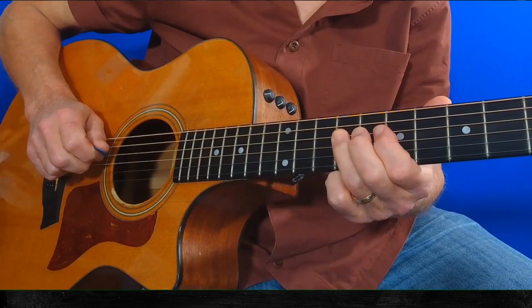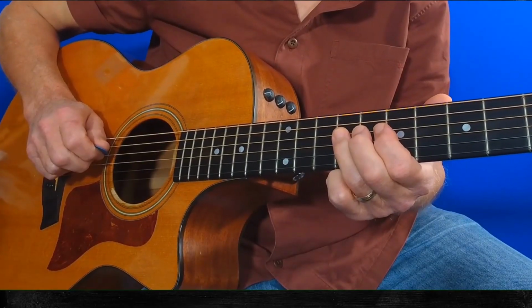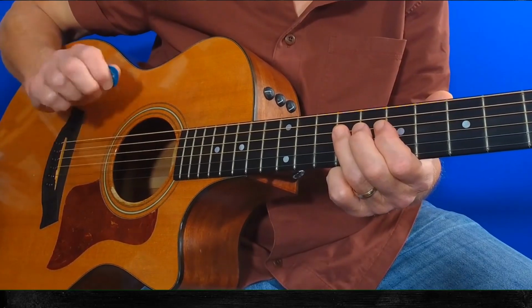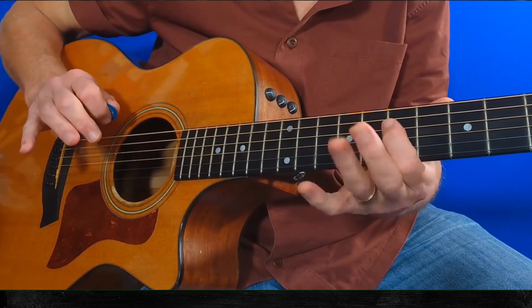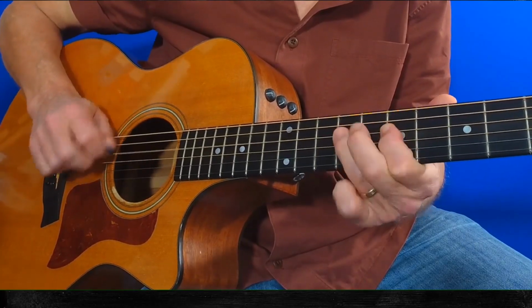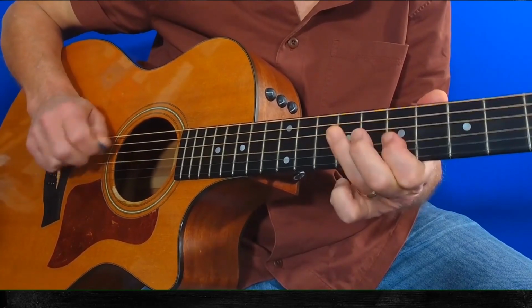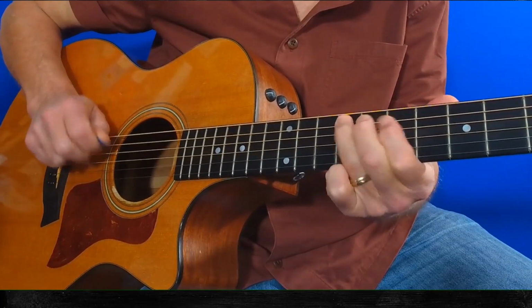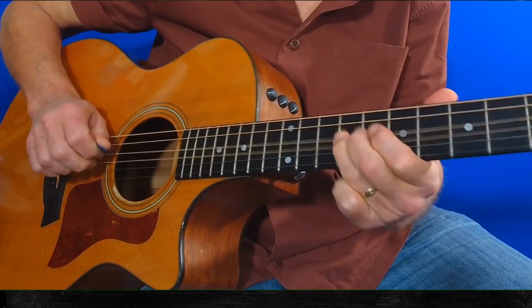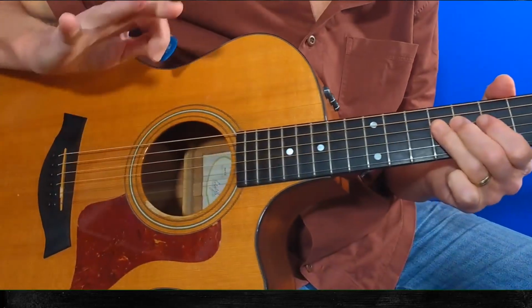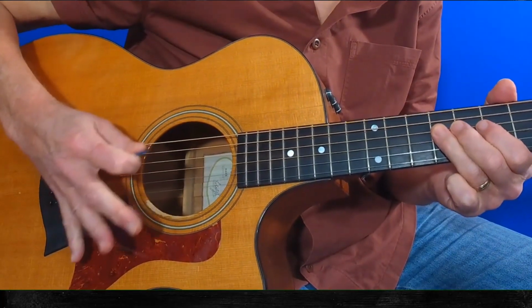An intermediate guitarist uses muting techniques to vary tone, either with the fretting hand or using palm muting with the picking hand.